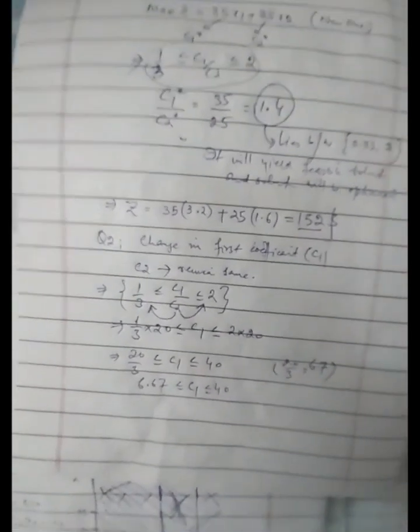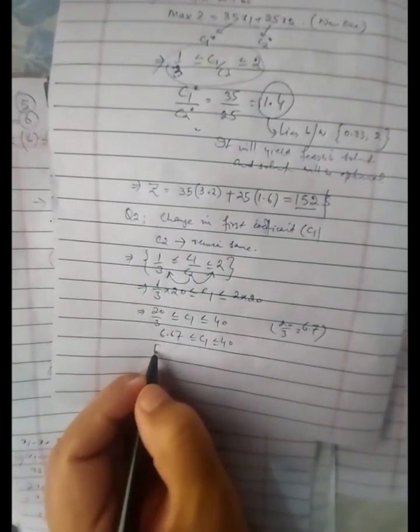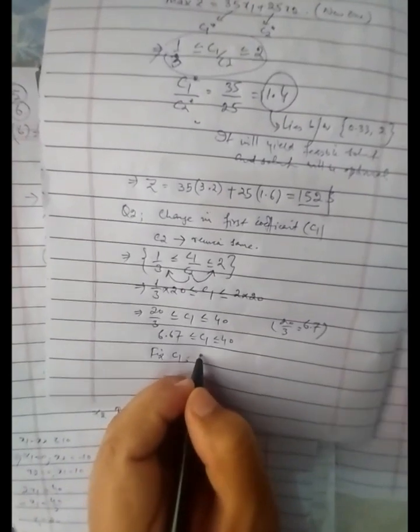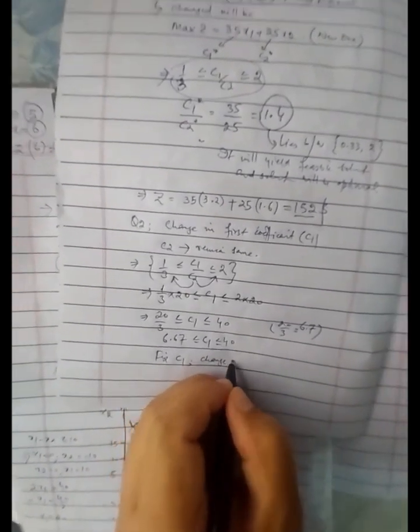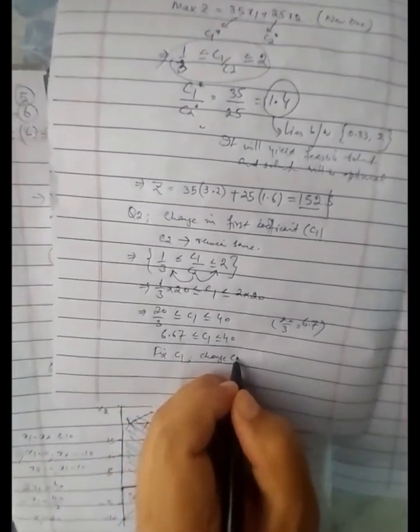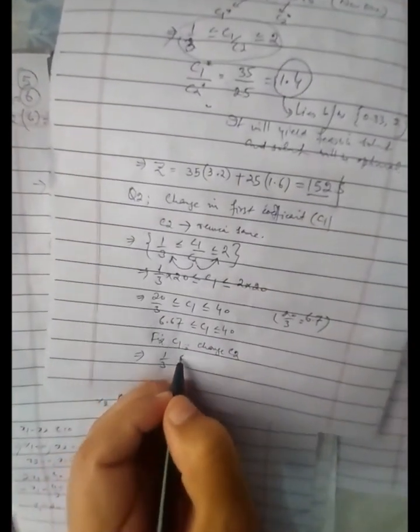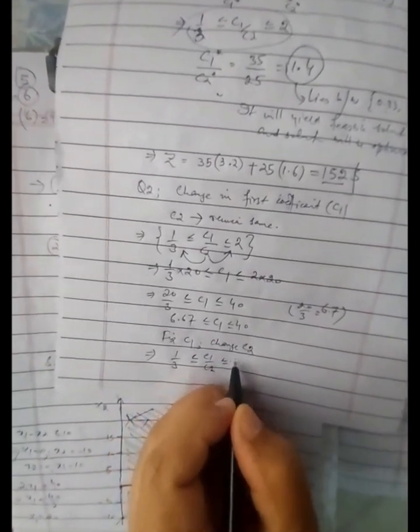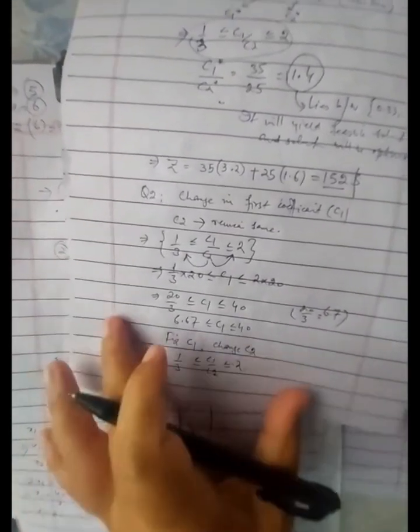Similarly, we can fix C1 and change C2, implies that 1 over 3 less than or equal to C1 by C2 less than or equal to 2.